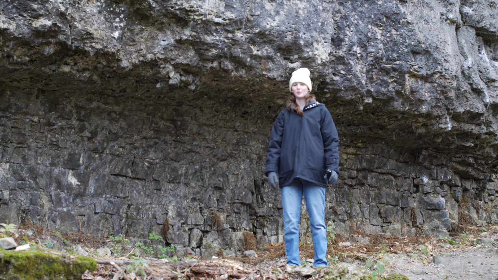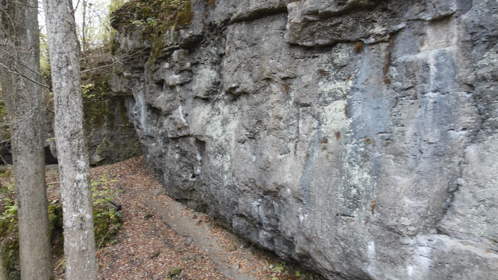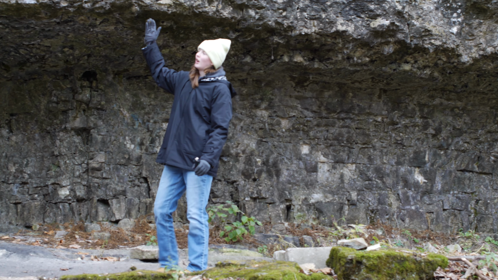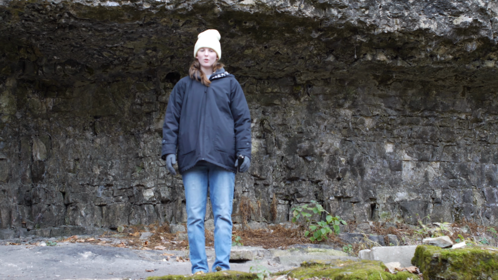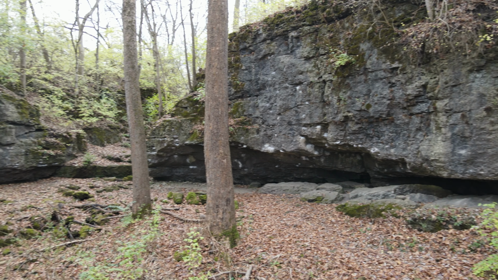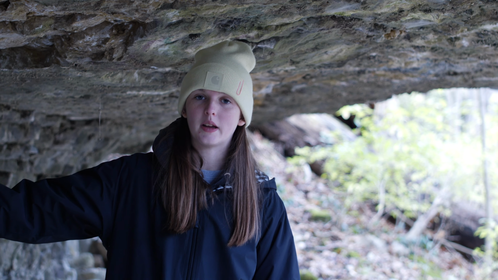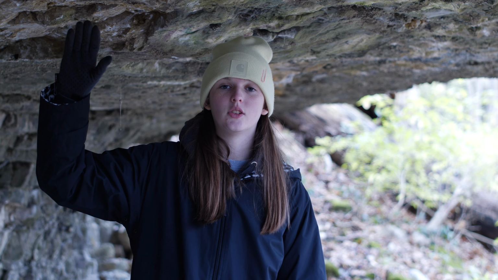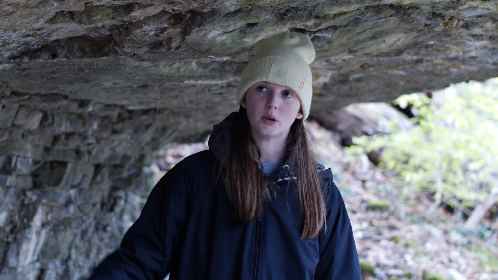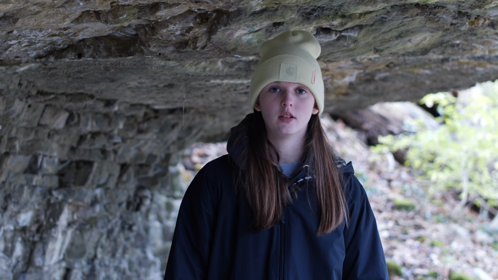The Cedarville dolomite, as you can see behind me, is massively bedded. It is light gray, and you can rock climb here at the Mad River Gorge. The Springfield dolomite to the right of me and the Cedarville dolomite above me have a layer of fossils in between. And the most common one found here is a brachiopod.